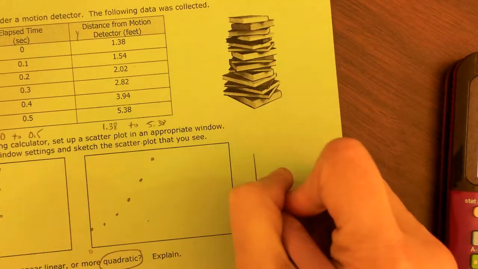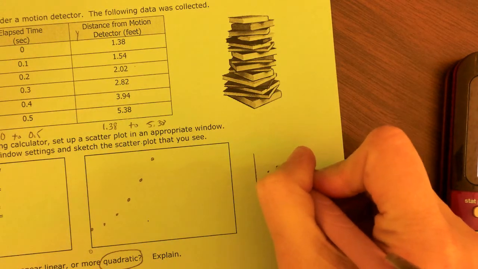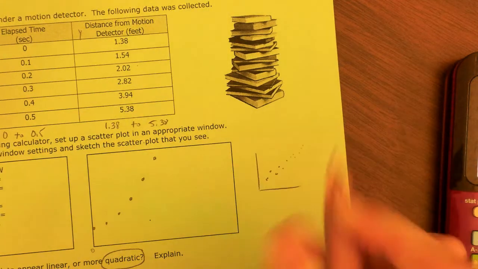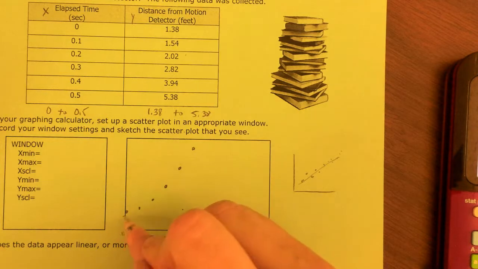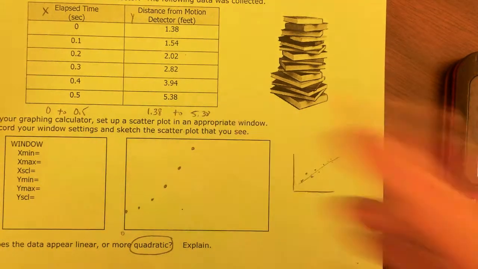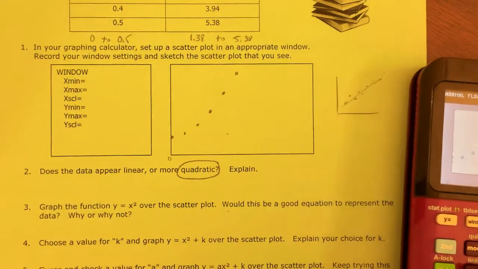A linear one would have points, but they'd all kind of be going in the same direction. And if you drew a line through them, you could draw a straight line. I could draw a straight line here, but there's like a billion straight lines I could draw because the line is getting steeper and steeper, okay?